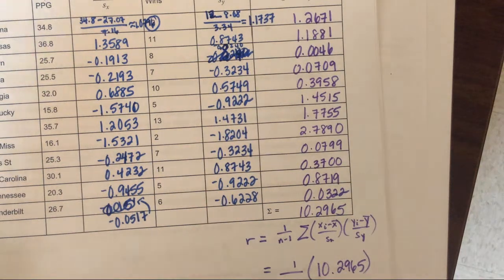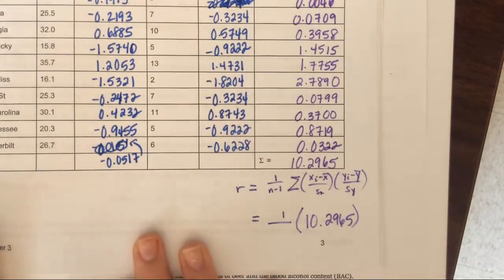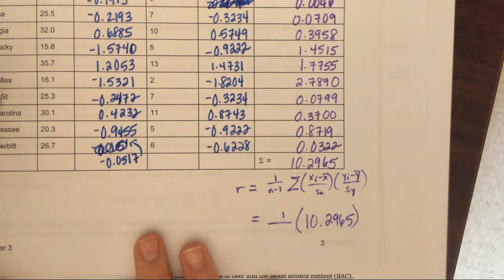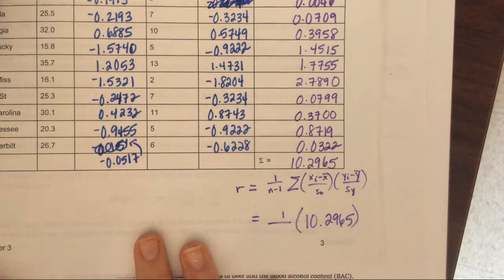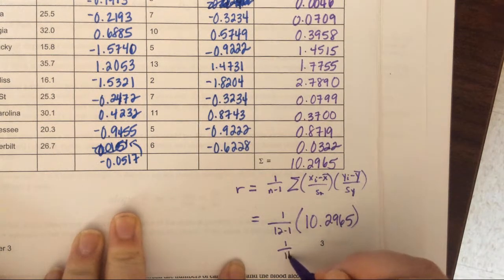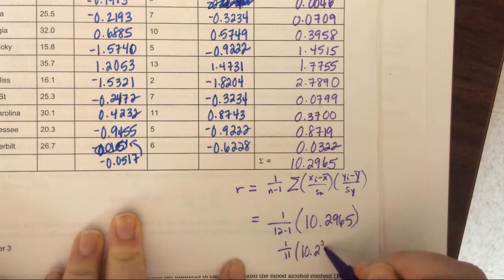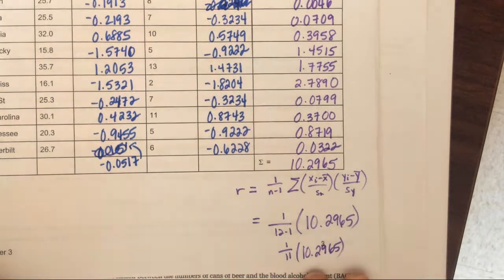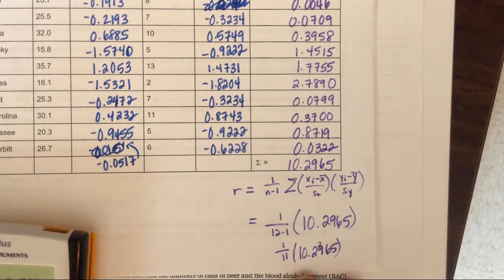So how many games were we dealing with? Or how many football people or whatever? How many schools were there? 12. Yeah. There are 12. So n minus 1 would be 12 minus 1. So I need to do 1 over 11 times that bad boy. So in my calculator, I'm just going to do 10.2965. I already have it typed in, so I'm just going to press divided by 11. And I get 0.936.